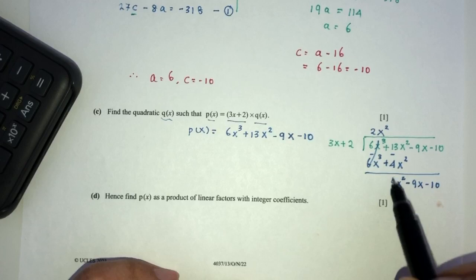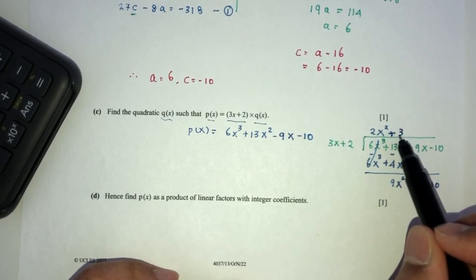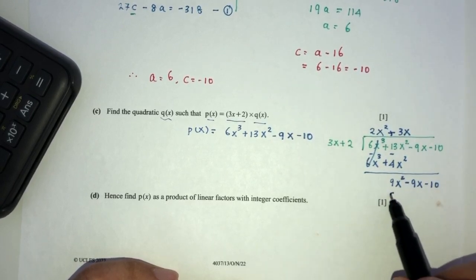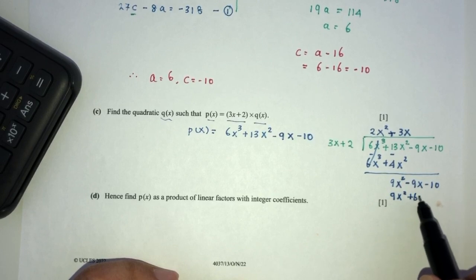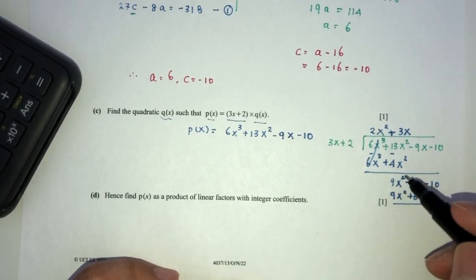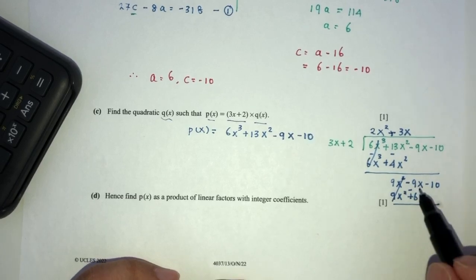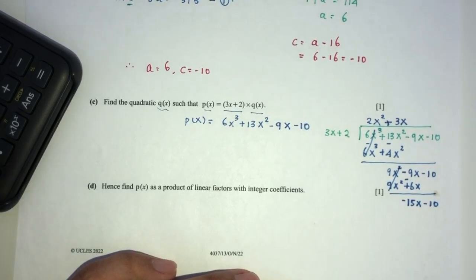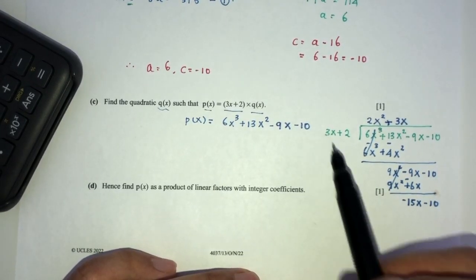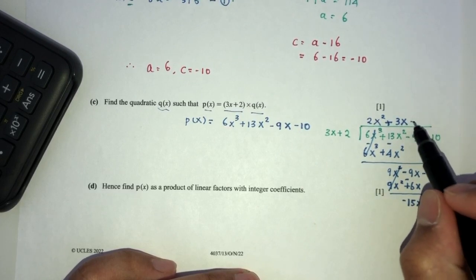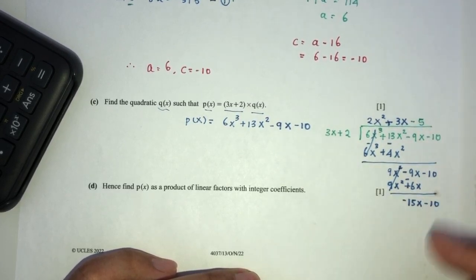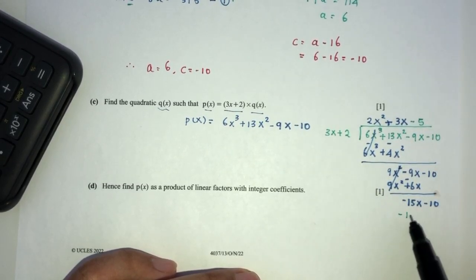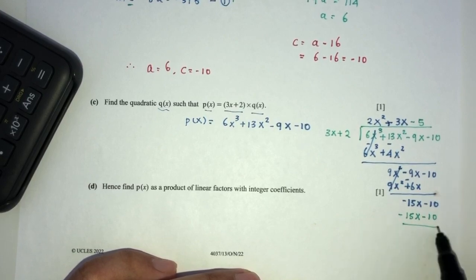To make 3 become 9, I have to multiply by plus 3. To make x become x squared, I have to multiply by x. So now take this, multiply by this, you will have 9x squared plus 6x. Okay, so this will go away. Minus 9 minus 6, that will be minus 15x minus 10. So finally, to make 3 become minus 15, I have to multiply by minus 5. X is x, so same thing. So we multiply this by this, you will have minus 15x minus 10. And that will be 0.